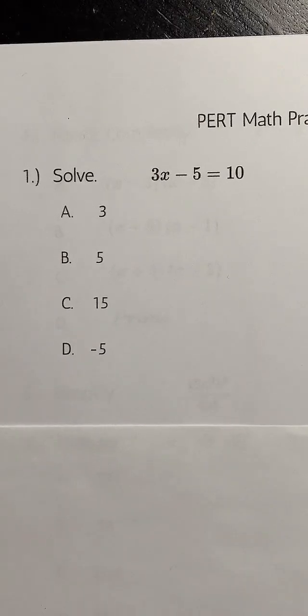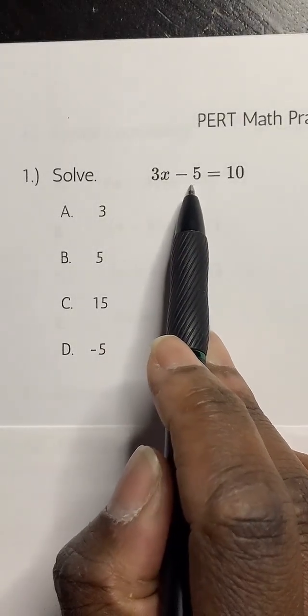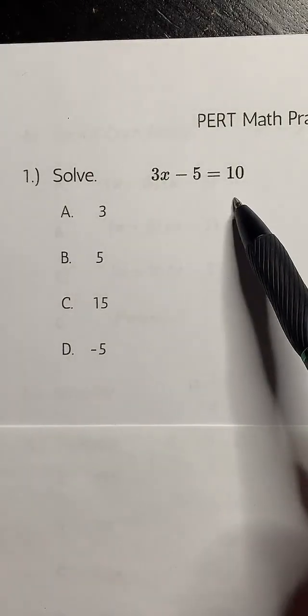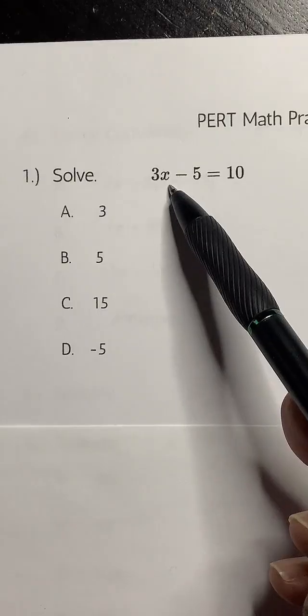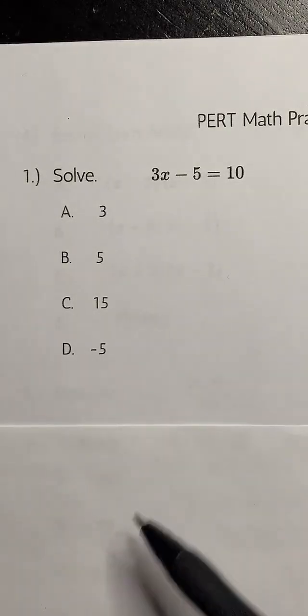So now let's take a look at this first question. All we need to do is solve. So we have 3x minus 5 equals 10. So we want to know, what is x? What is that magical number that we can put in place of x to make this into a true statement?